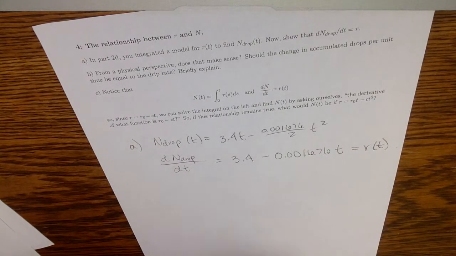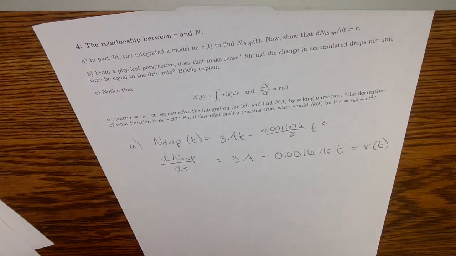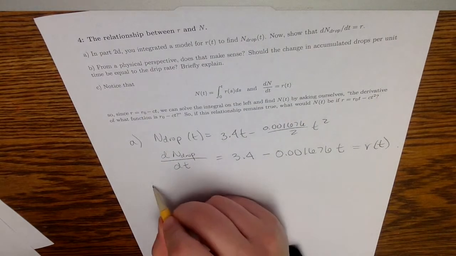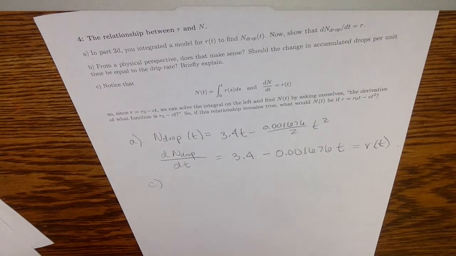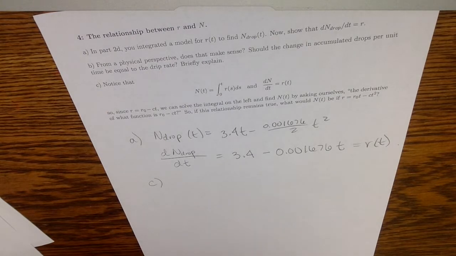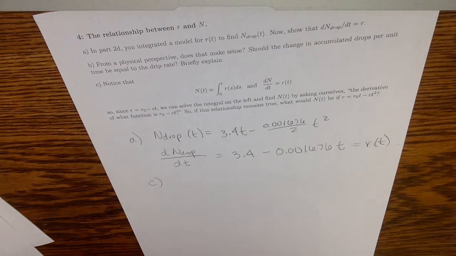Okay. Now, problem B, from a physical perspective, does this make sense? Should the change in accumulated drops per unit time be equal to the drip rate? Absolutely, right? The number of drops that are accumulating, if you could measure that instantaneously, that would be exactly the drip rate. Okay, now problem C. Notice that n of t, the number of drops, is the integral of the rate, and the derivative of the number of drops is exactly the rate. So that's exactly what we know from the fundamental theorem of calculus.